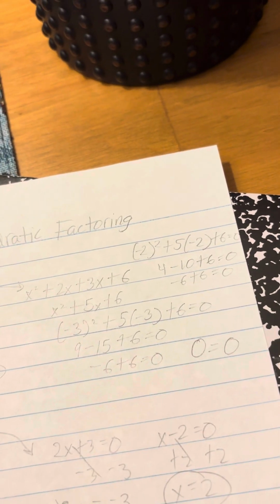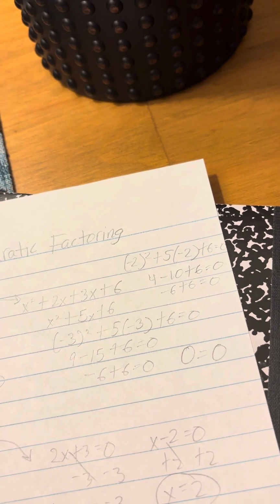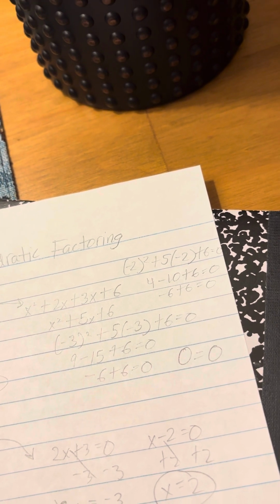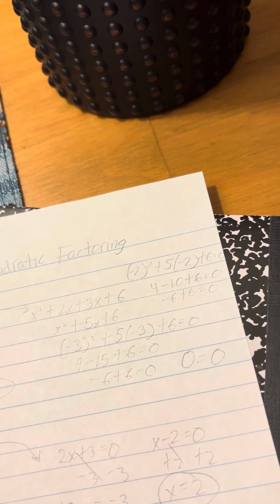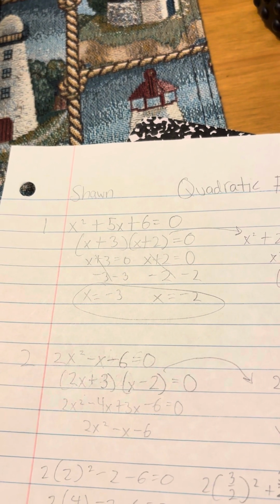For negative 2, negative 2 squared would be 4. 5 times a negative 2 would be negative 10 plus 6 equals 0. 4 minus 10 is negative 6 plus 6 equals 0. So these both work out. They both equal 0, and these two are correct.